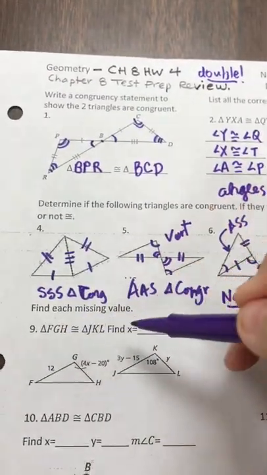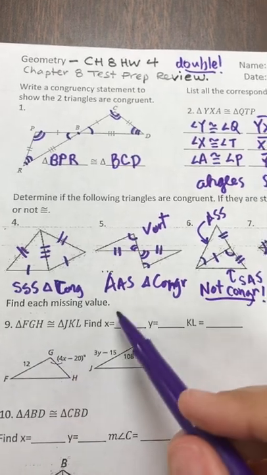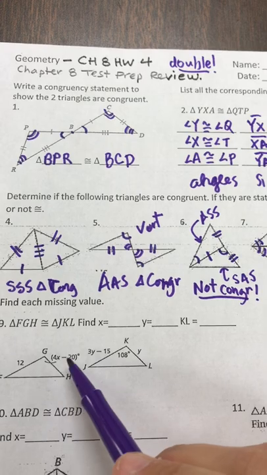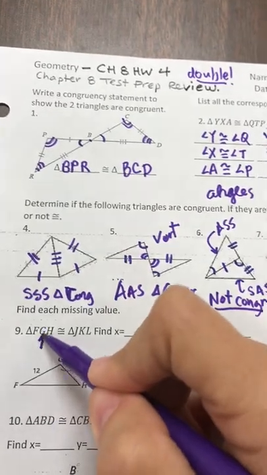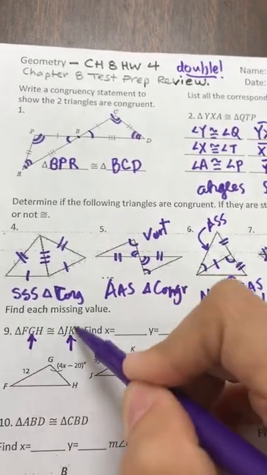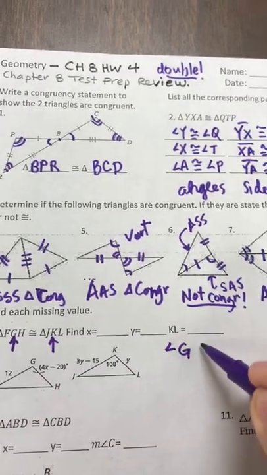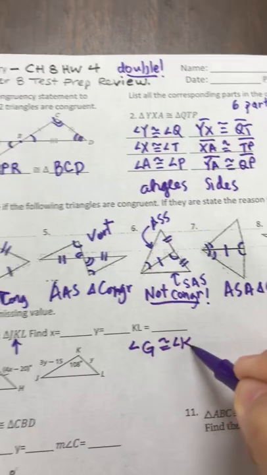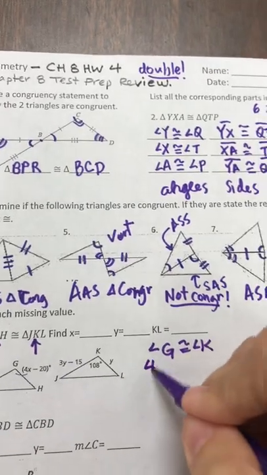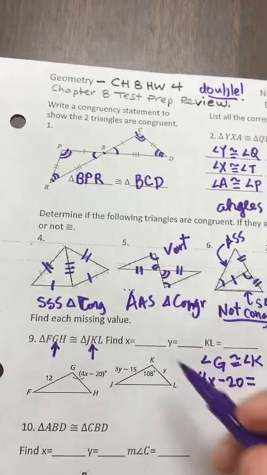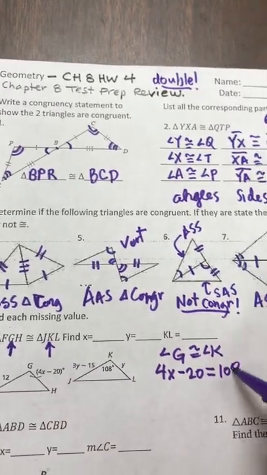Now let's list the missing stuff. So if I'm trying to solve for X, I notice that angle G has an X in it. So angle G, we know, if these are congruent, angle G has to match angle K. Okay, we know angle G is 4x minus 20. We also know that angle K, we can substitute 108.